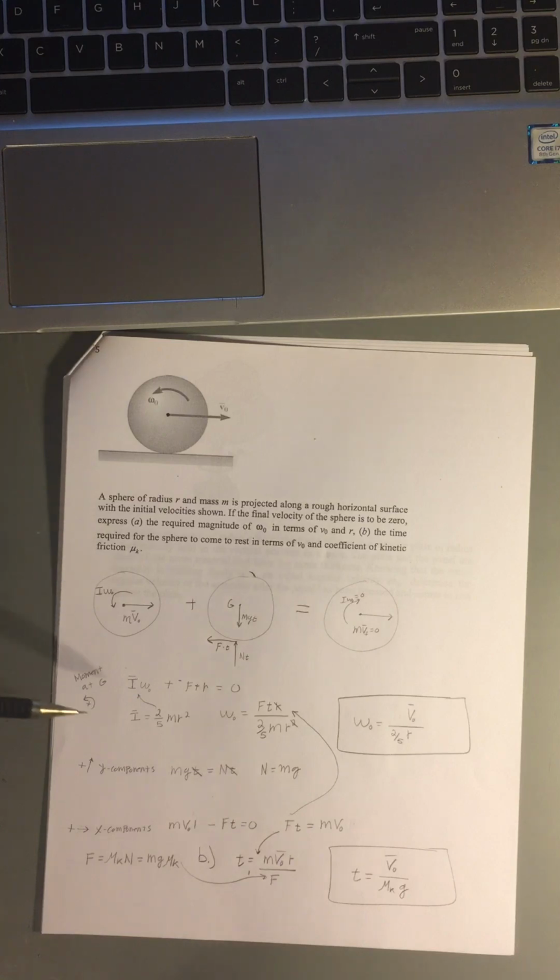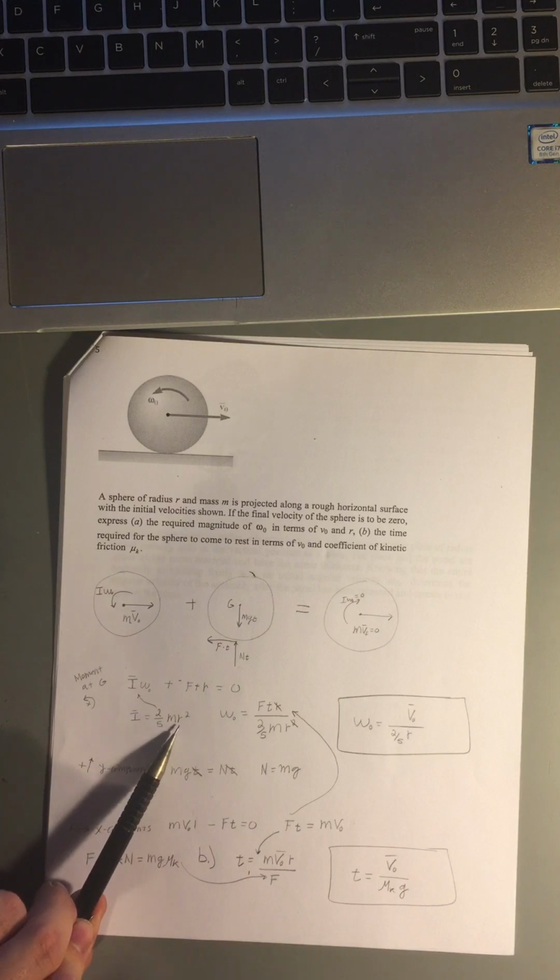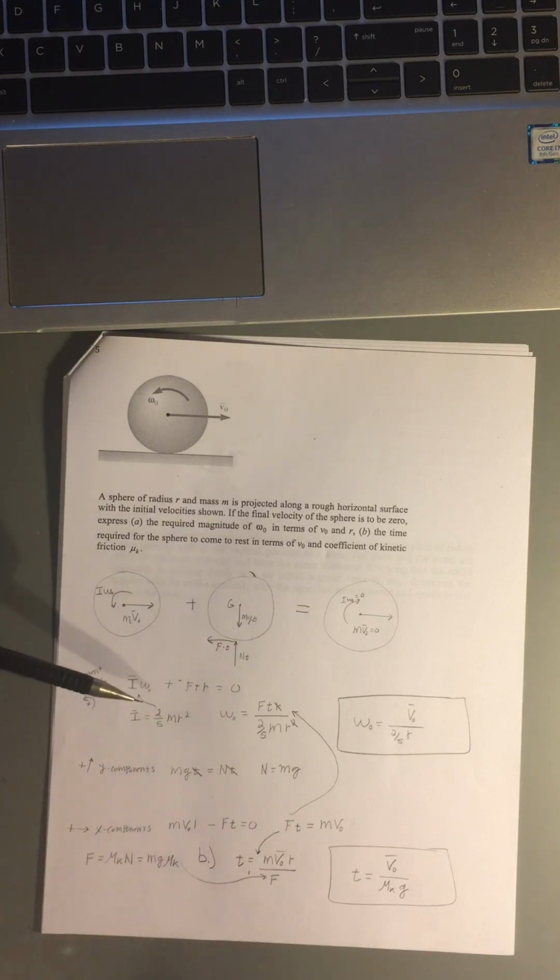The first thing I did was the rotational term, taking the moment at the center G, because that cancels out the most forces, both of these, and just leaves our friction force F. For a sphere, we know that I is 2/5 mr squared, multiplied by our omega naught.